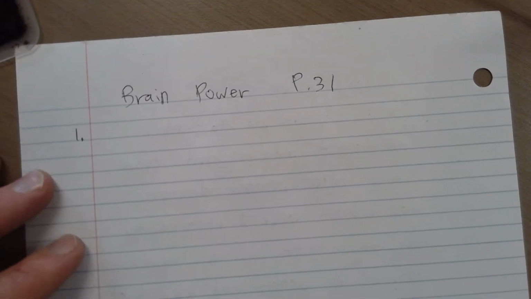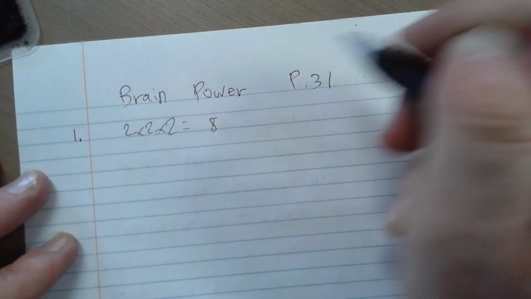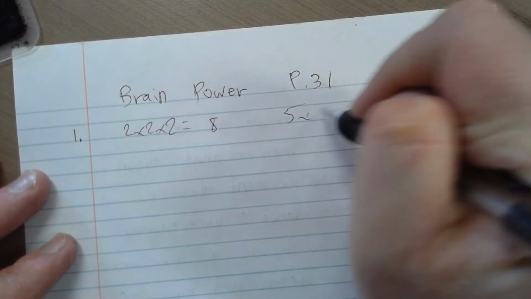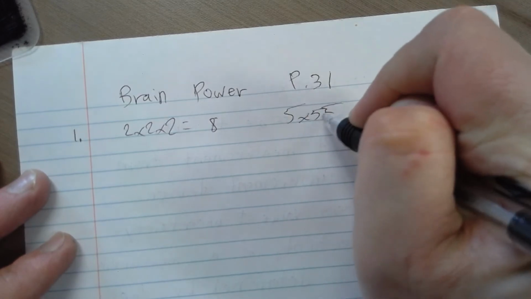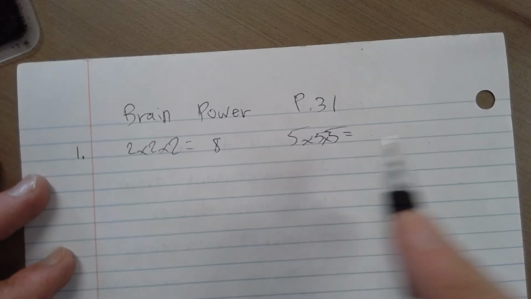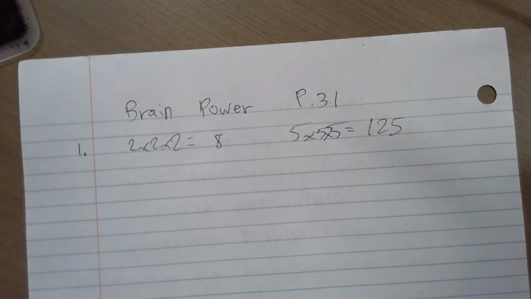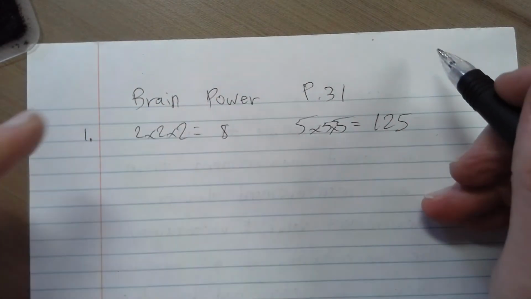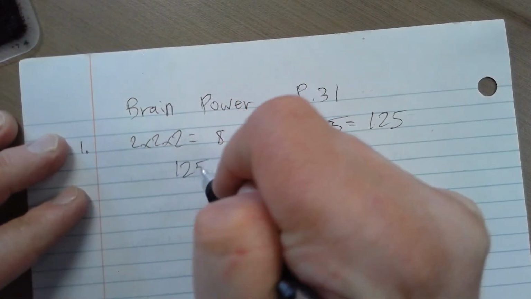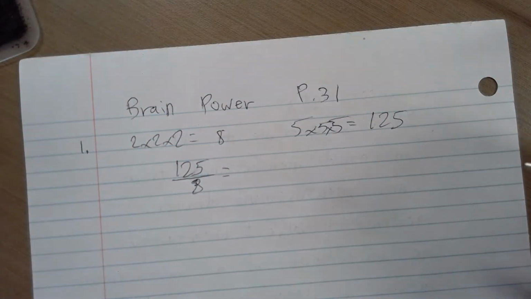So, some relatively simple mathematics. A 2 by 2 by 2, 2 times 2 times 2 is 8. 5 times 5 times 5, done without a calculator. 5 times 5 is 25. 25 times 5 is 125. How many times bigger than this is this? 125 divided by 8. Okay, let's try and do this with a little mental math.